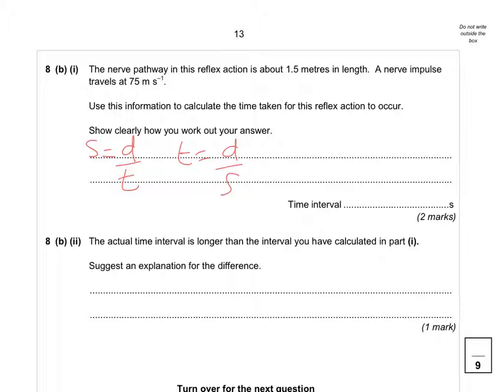So we've got 1.5, which is our distance, divided by the speed. So 1.5 divided by 75 should give you an answer of 0.02 seconds. Okay, so that one was nice and easy, so 2 easy marks for it.